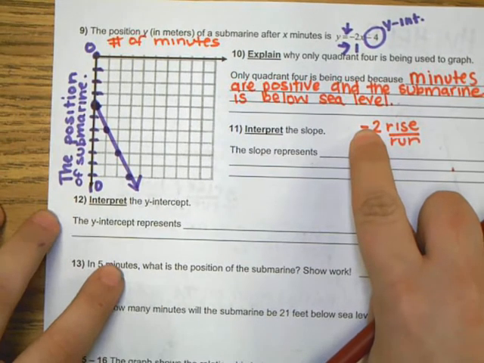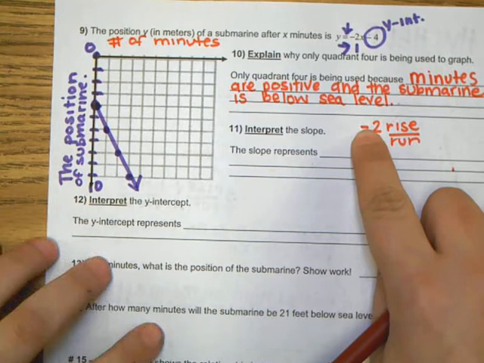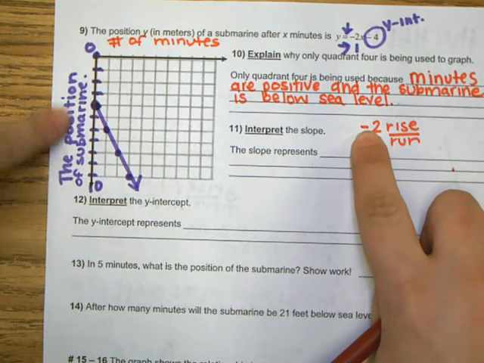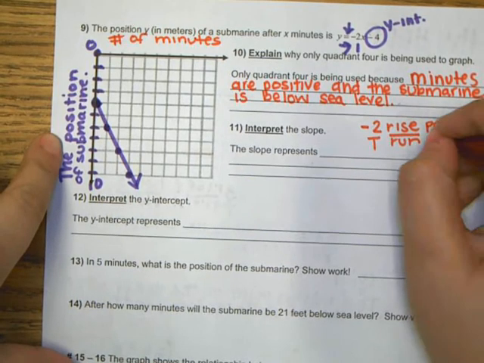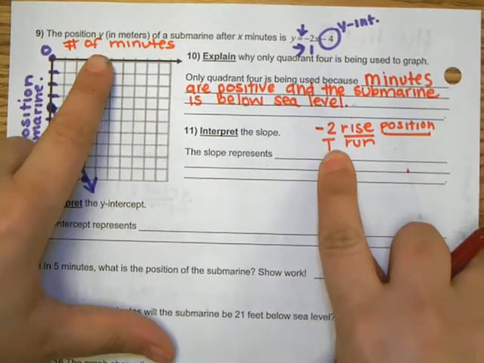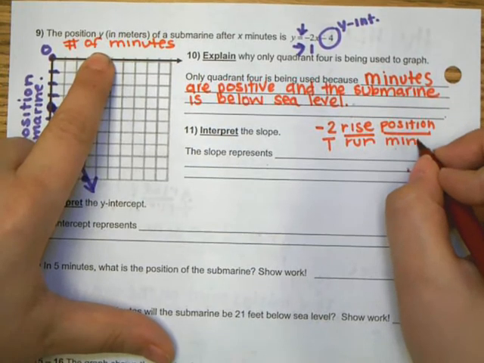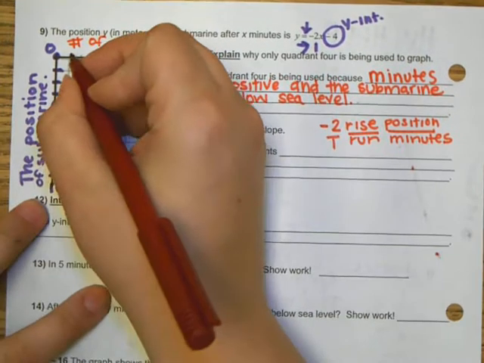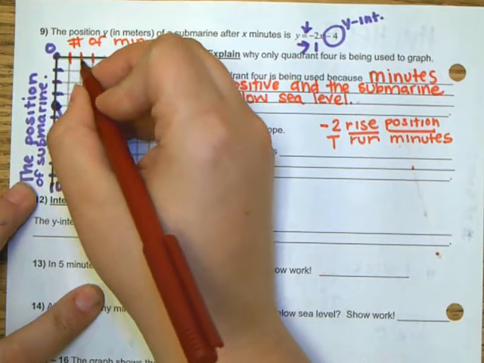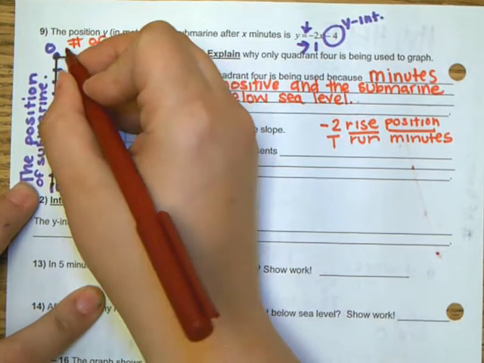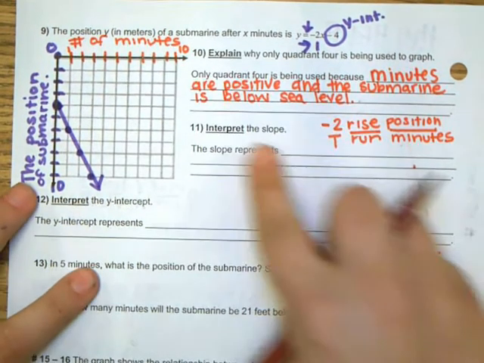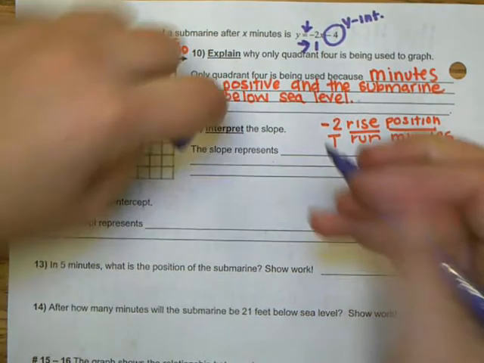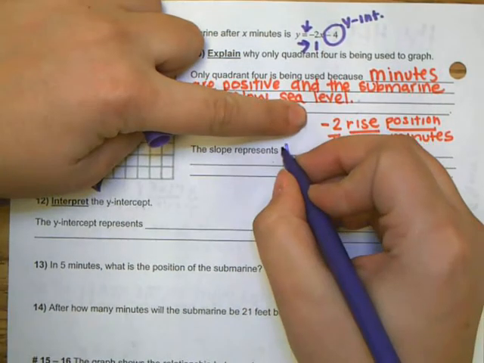So if we interpret the slope is negative 2. So that's the rise over the run. So negative means the position of the submarine is going down. And if we look at the y here, the y value is the position. And the x value is the minutes. And I got to label my minutes here. I went up by 1. This is 10, and the minutes are going up by 1 to get to 10.